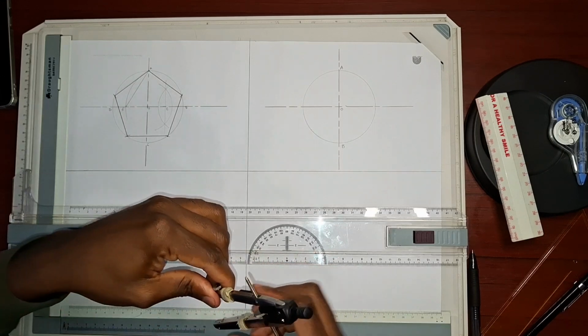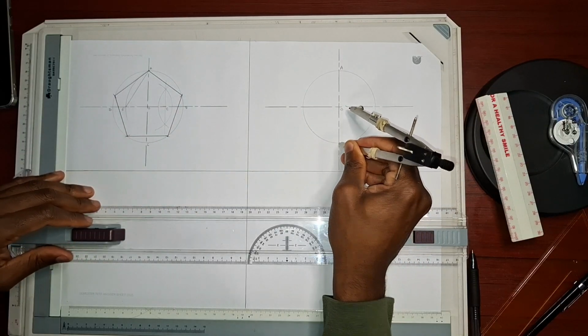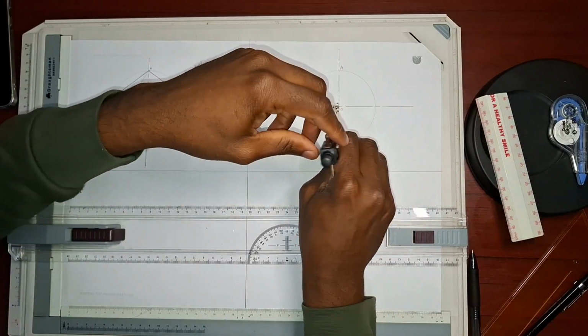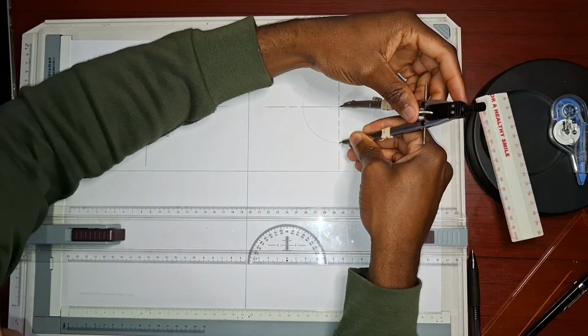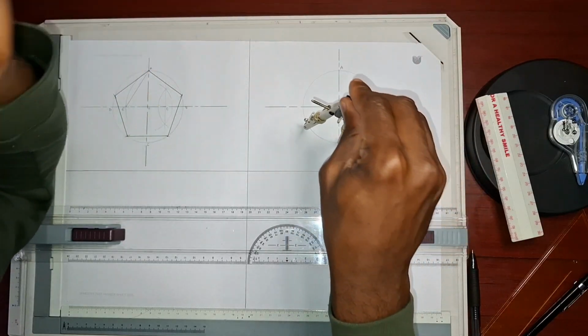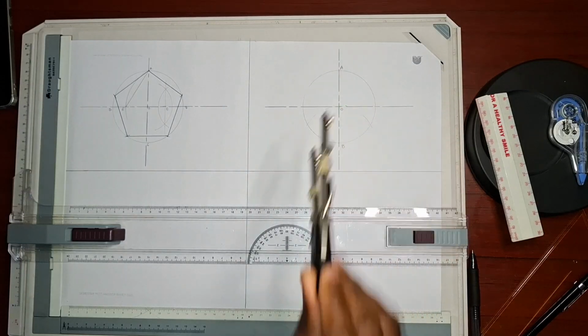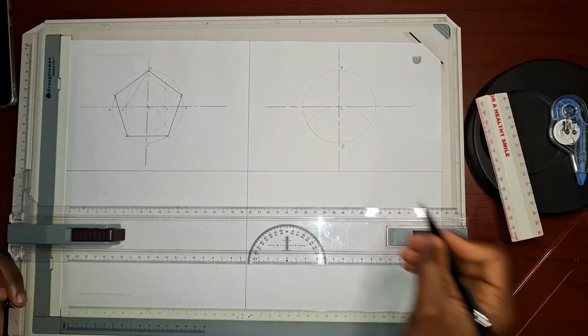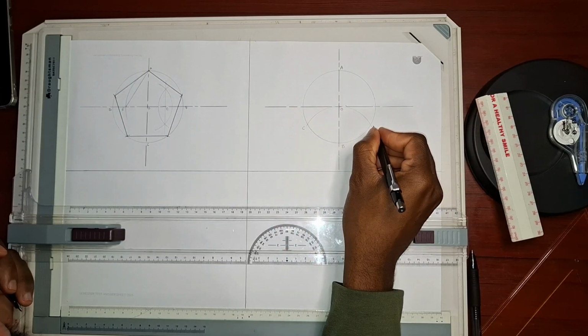You take your compass, you place it at B, right there, and extend it to center O, right there. And then draw an arc like that. This, you're going to call C and call that D.